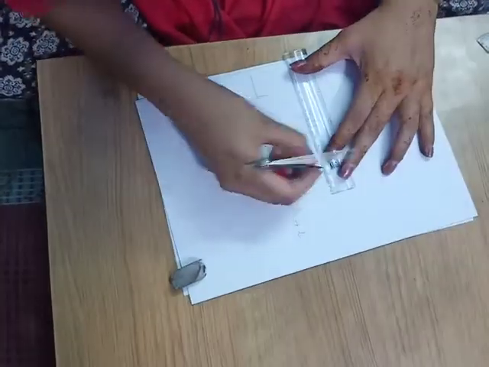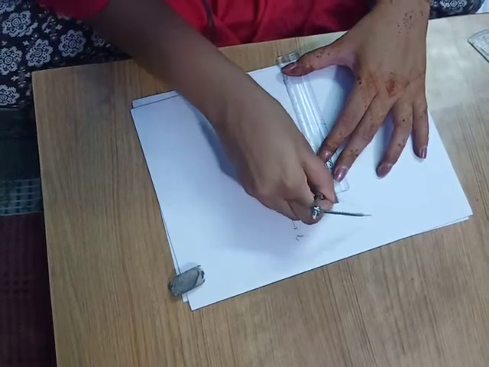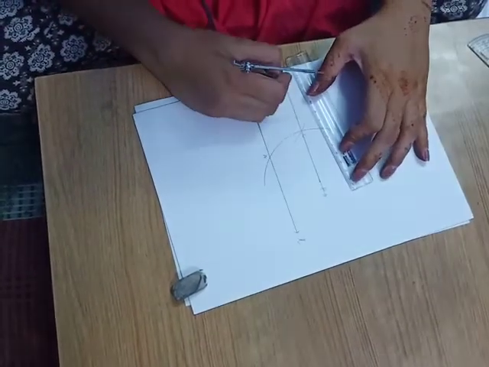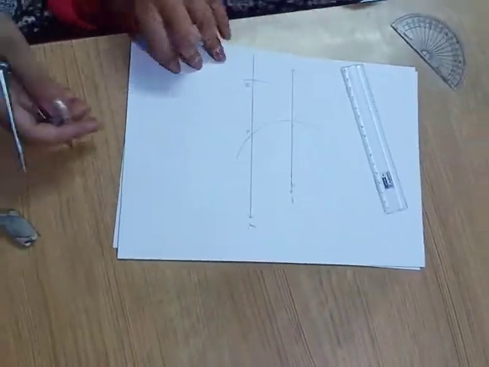If I join these 2 points, P and C, then PC is the line segment which is parallel to line L, or we can say line M is a line segment which is parallel to L.